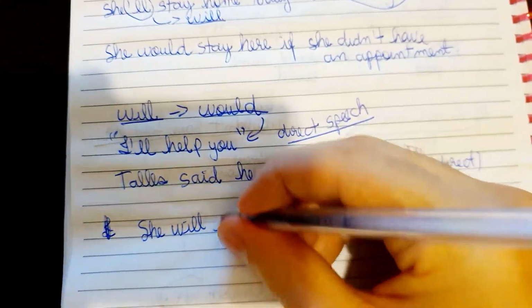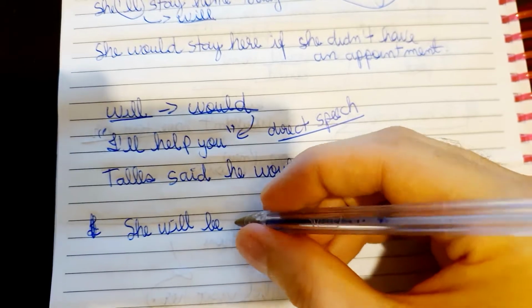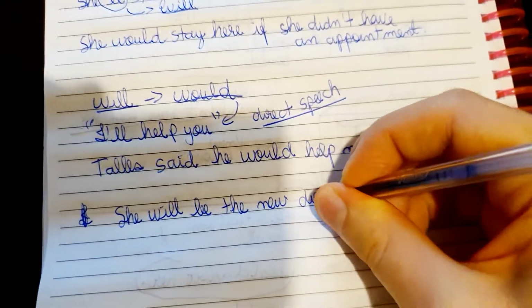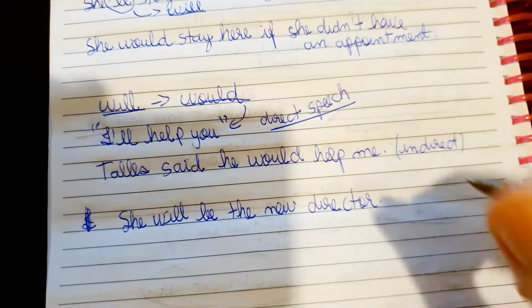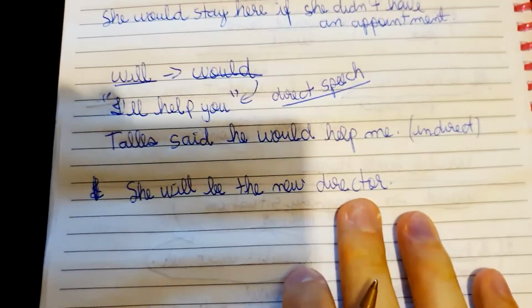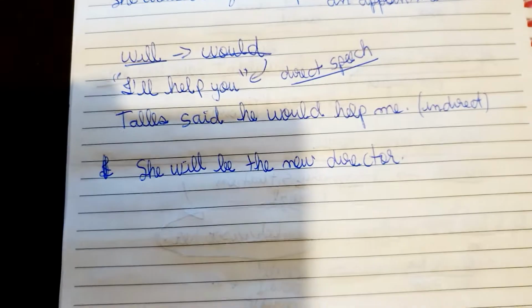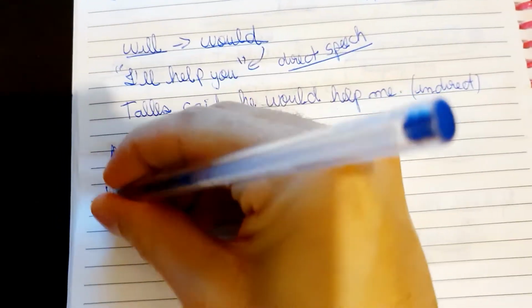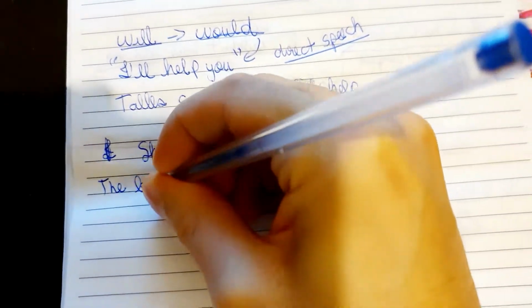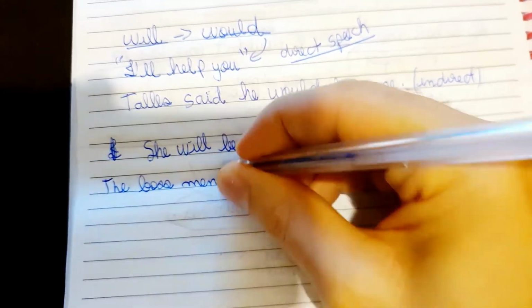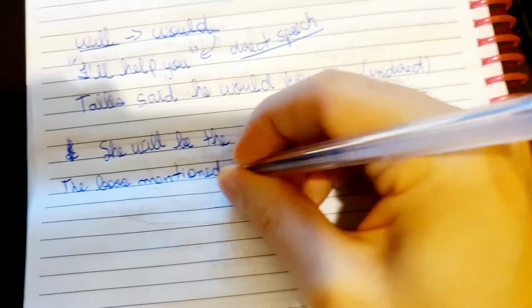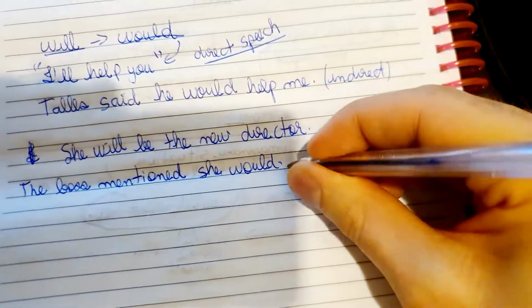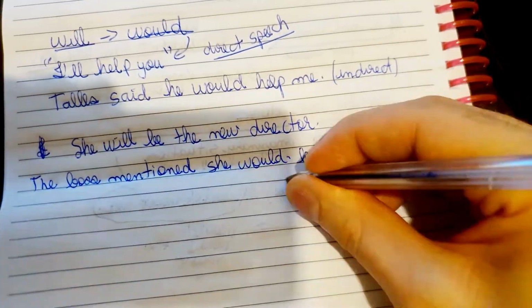She will be the new director. She will be the new director, right? And then I want to say it in the indirect speech. The boss mentioned that she would be the new director.